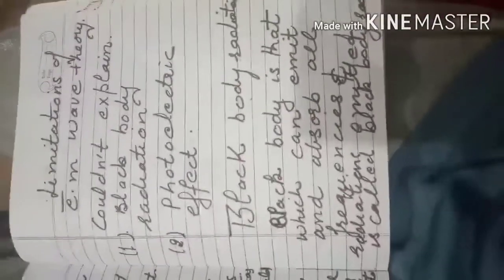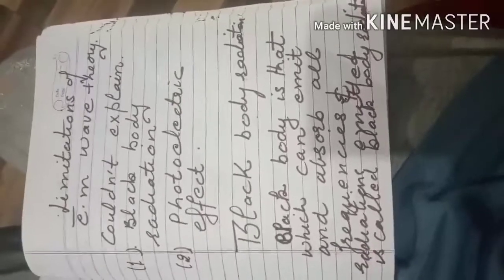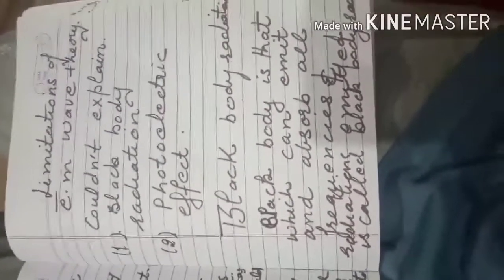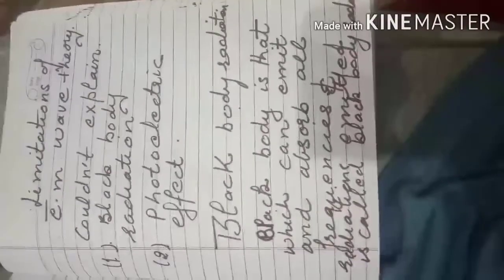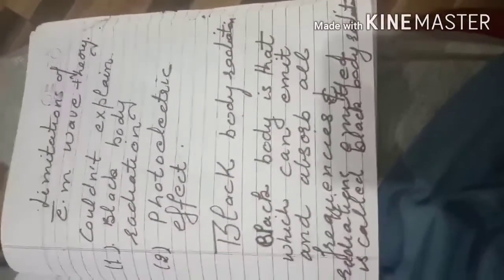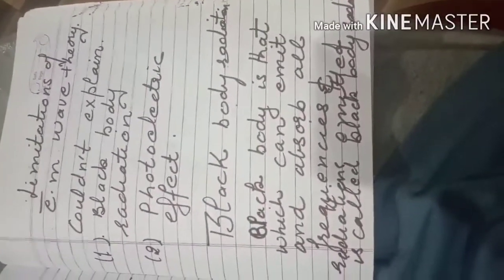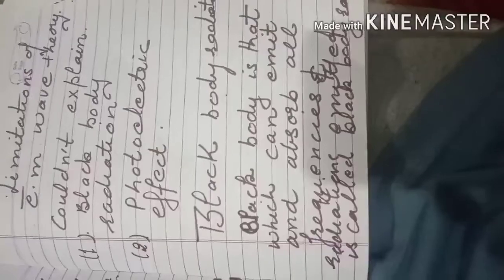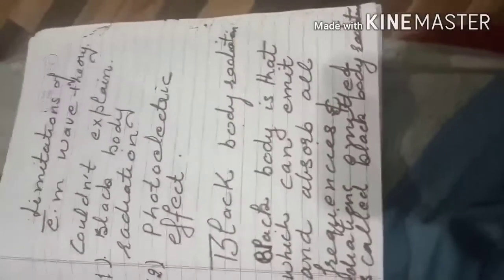Students, there are certain limitations of electromagnetic wave theory. According to this theory, we cannot explain black body radiation and, second, the photoelectric effect. Now come to the first, black body radiation. For this, first you should know what a black body is. A black body is a perfect absorber and perfect radiator of energy, that is, it can emit and absorb all frequencies. And if the substance being heated is a black body, the radiation emitted is called black body radiation.